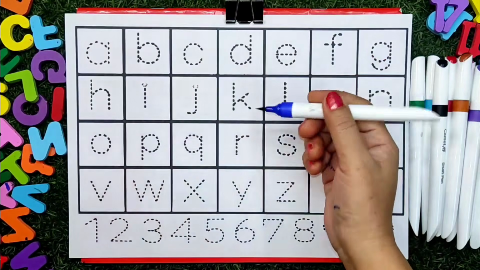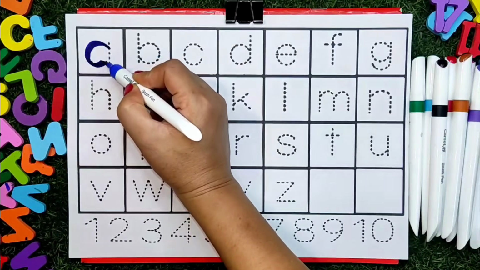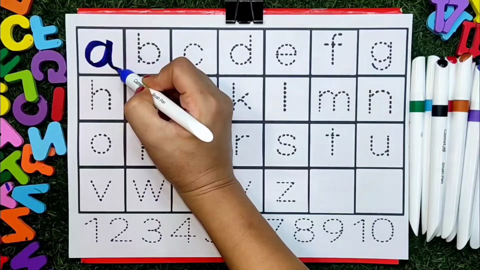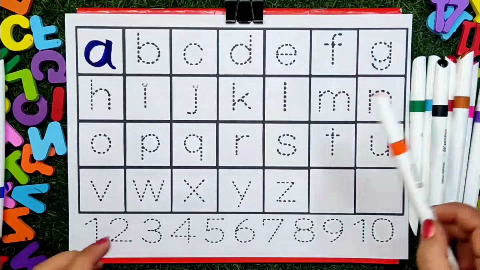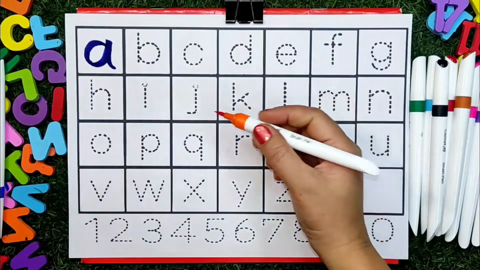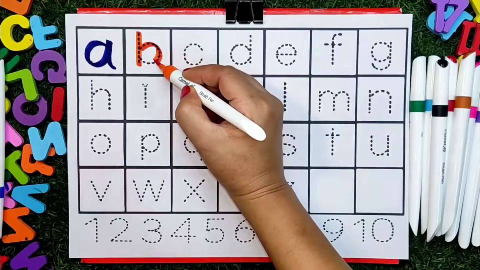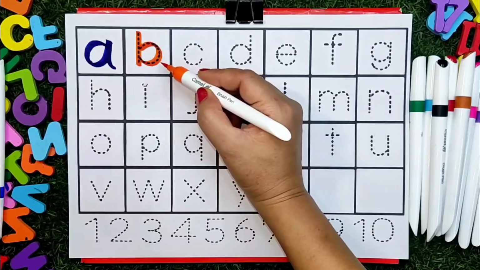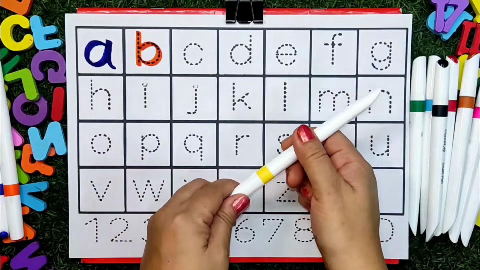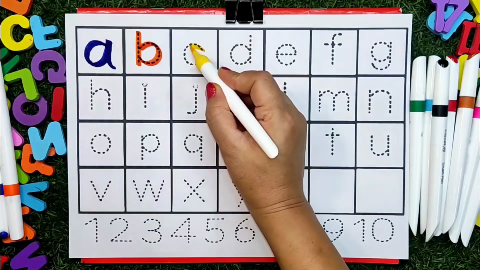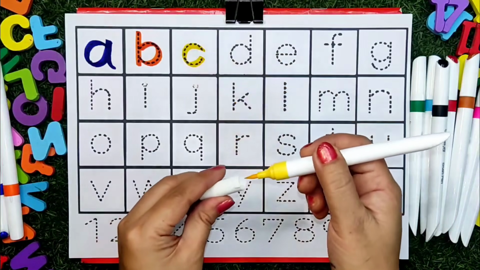Blue color. A. A for apple. Orange color. B. B for butterfly. Yellow color. C. C for candle.